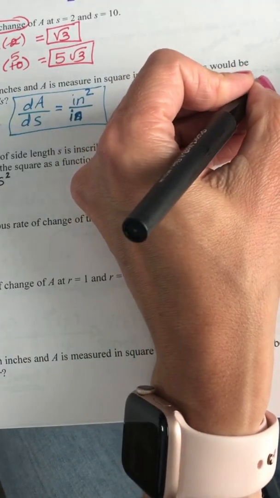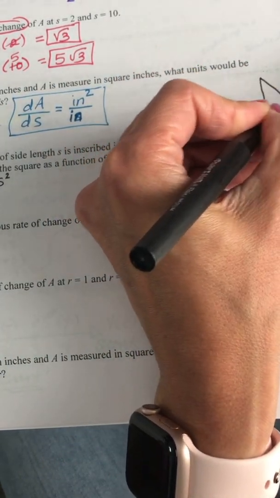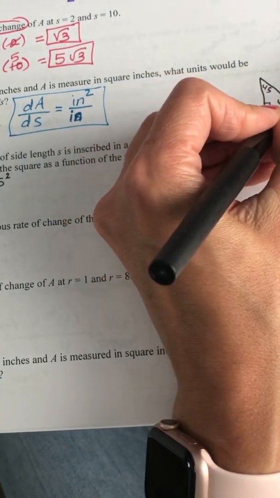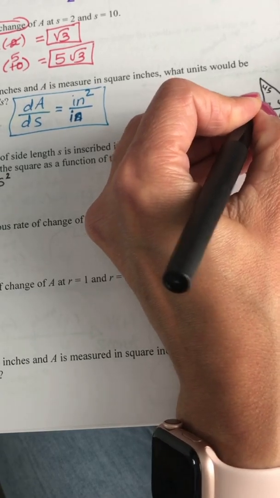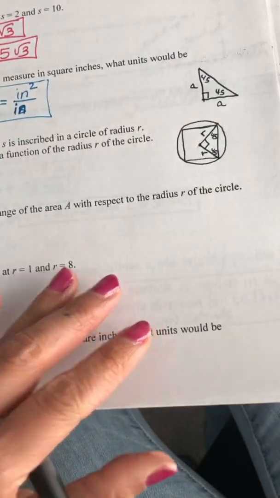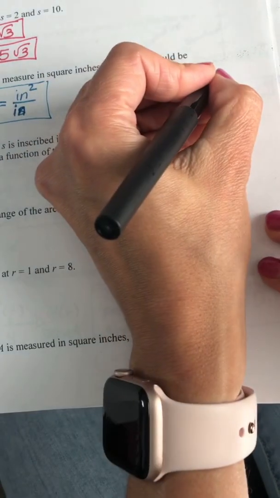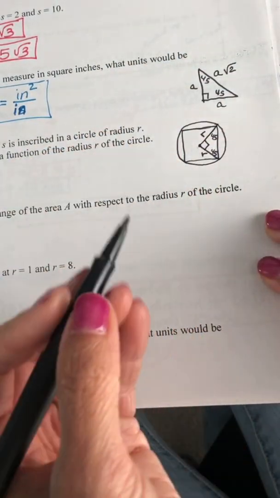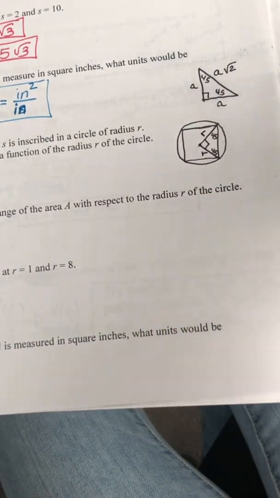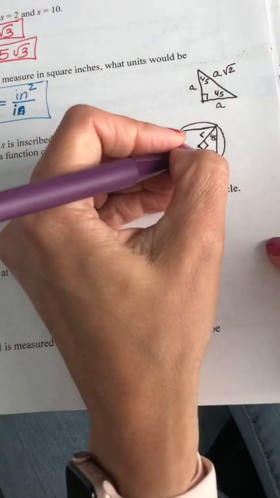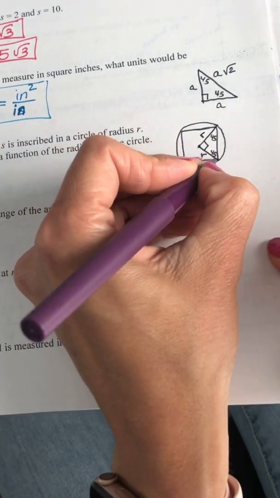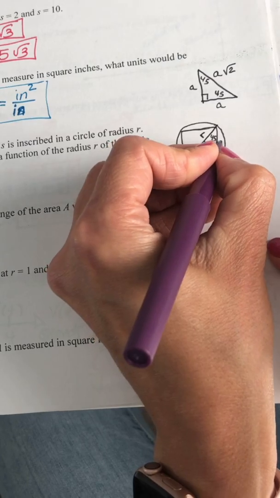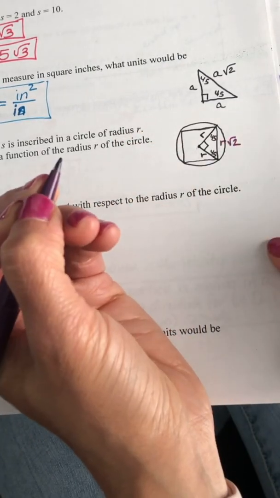Back in Math 2, we learned the special right triangle 45, 45, 90. Because this is an isosceles right triangle, when the sides are A, the hypotenuse will always be A square root of 2. So if here we have a 45, 45, 90 right triangle, and the legs are both length R, the hypotenuse would be R square root of 2.